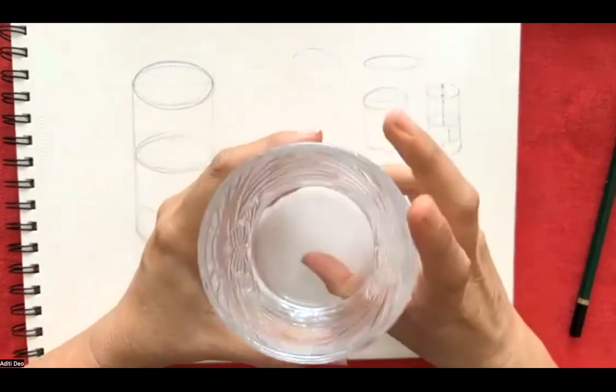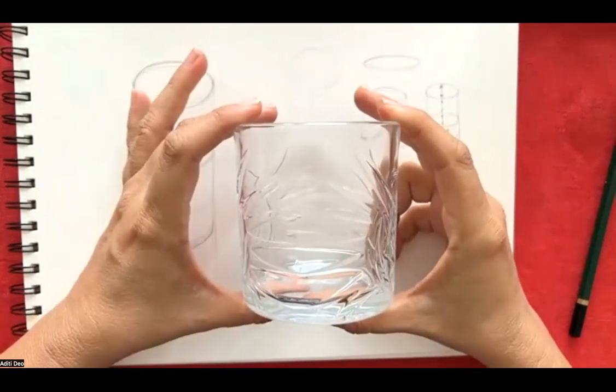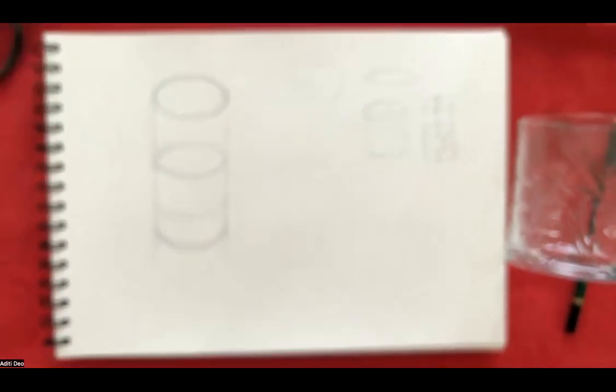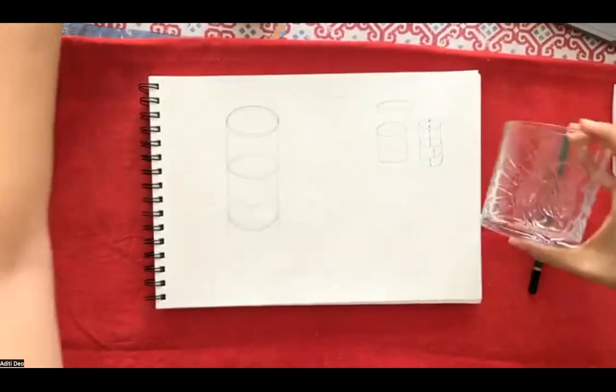When you look at a glass from the side and a certain distance away, I'm just going to keep the camera a certain distance away.